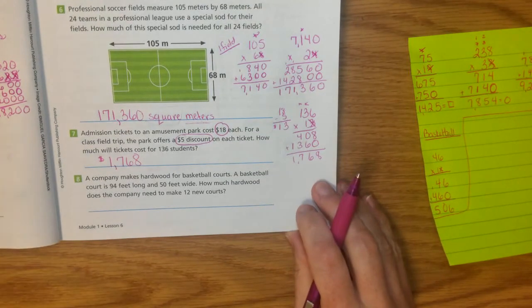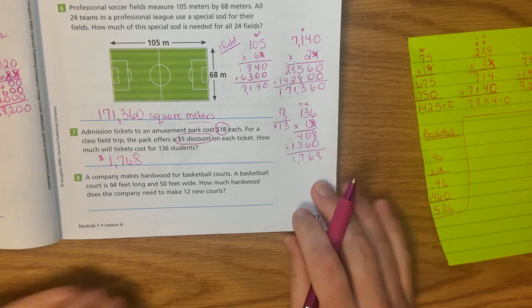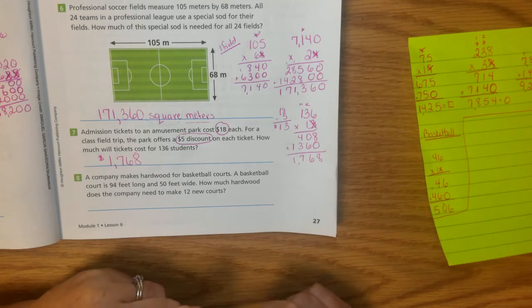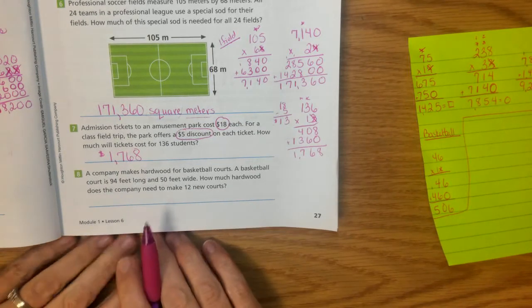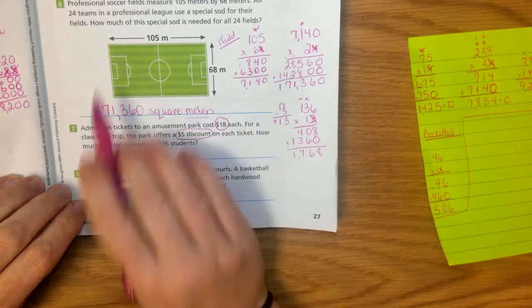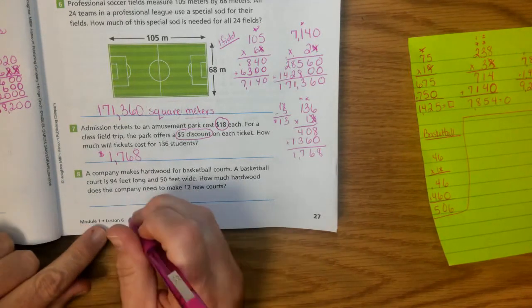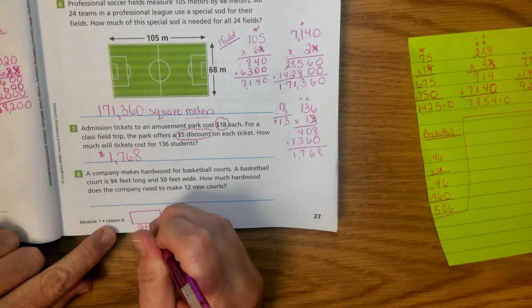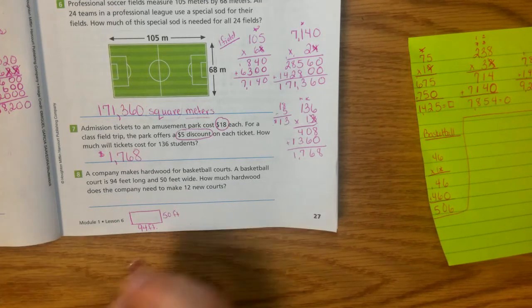Number 8. A company makes hardwood for basketball courts. A basketball court is 94 feet long and 50 feet wide. How much hardwood does the company need to make 12 new courts? Well, this is very similar to our soccer fields, right? We needed so much sod for our field. This one we need so much hardwood for our court. It'd be like saying we have 94 feet long by 50 feet wide.